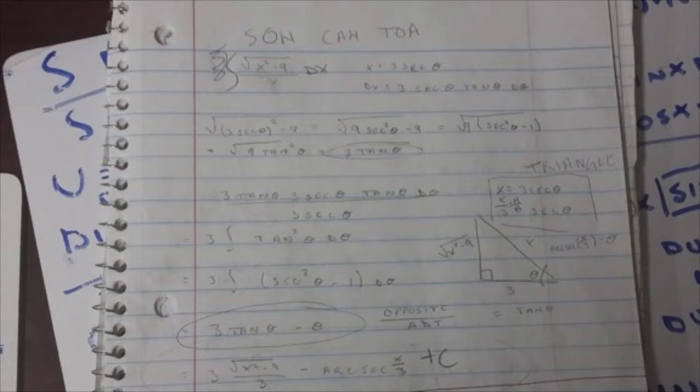As you may notice, the 3 secant thetas cancel out. This leaves us with the integral of 3 tan squared theta d theta. We can go ahead and plug in our identity property for that, which takes us back to 3, the integral of secant squared theta minus 1 d theta.